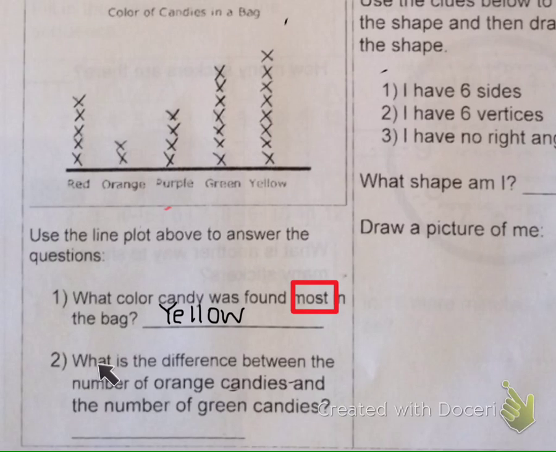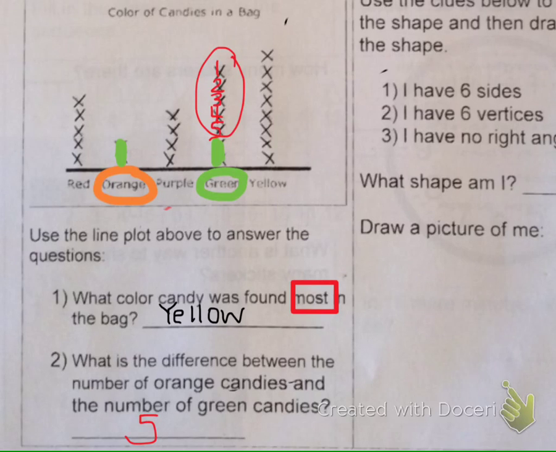Okay, let's look at number 2. What is the difference between the number of orange candies and the number of green candies? So I know that I'm looking at orange and I'm looking at green, and I need to find the difference. Well, they have 2 and they have 2, so they're the same at that point, and now I need to find the difference. So the difference is going to be what's left. So it's 1, 2, 3, 4, 5. So our answer is 5.